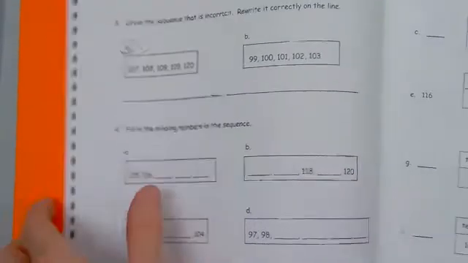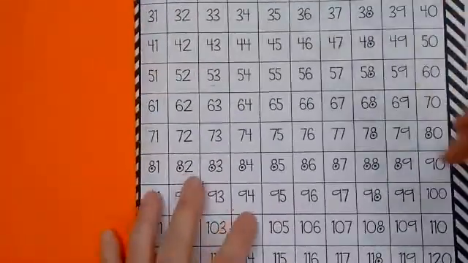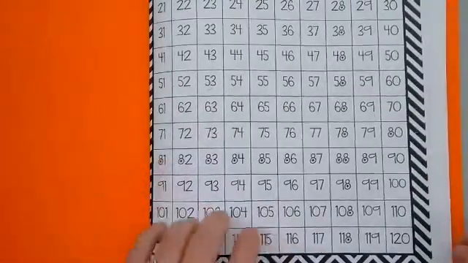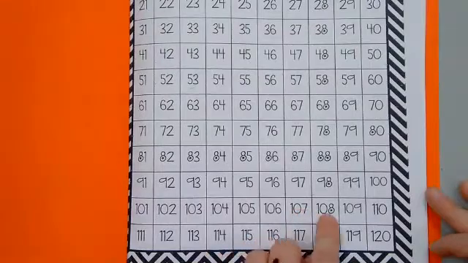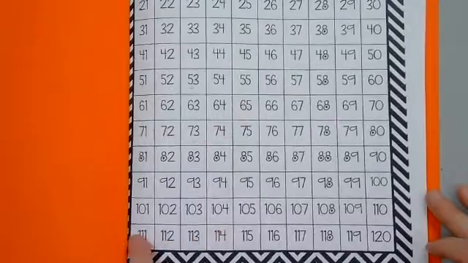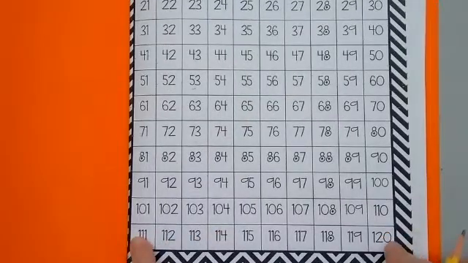If you look, class, on your 120 chart, we start with what number? 107. 107, 108, 109, 110. What should come next? 111 should come next, not 120.